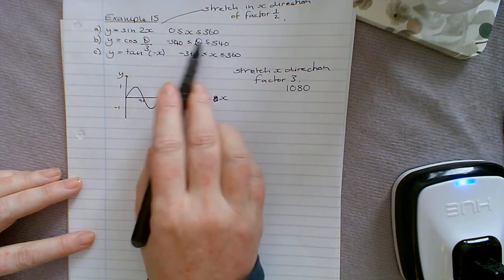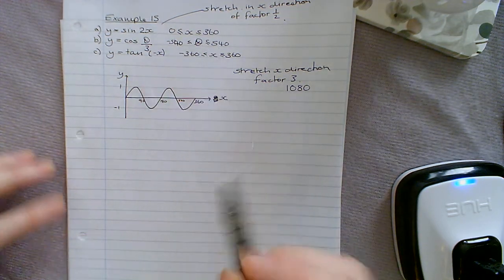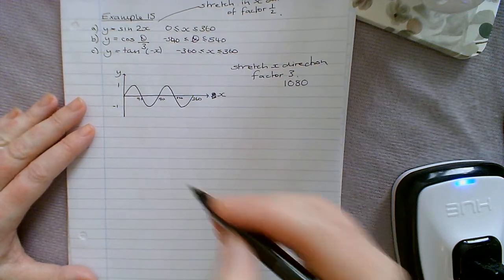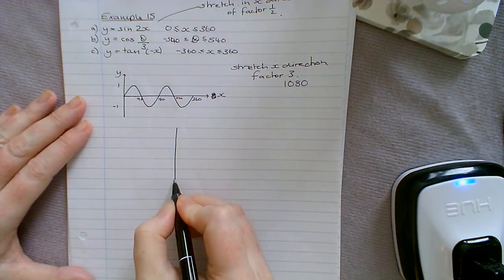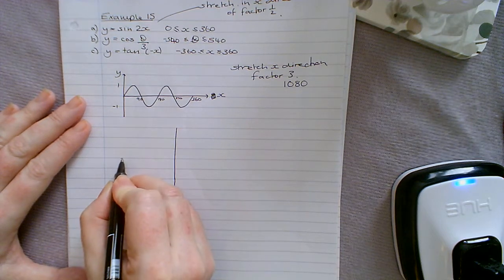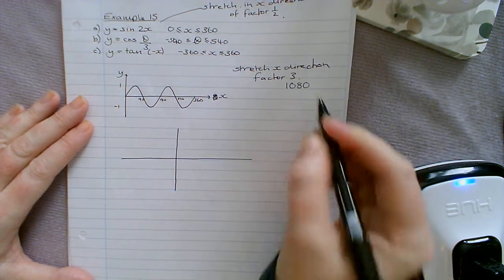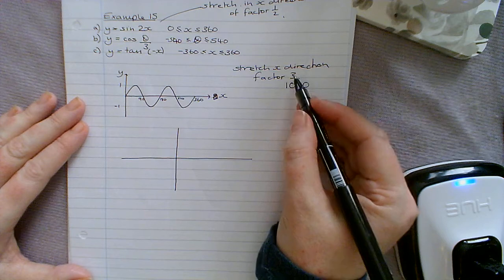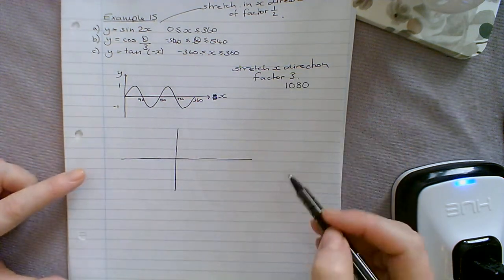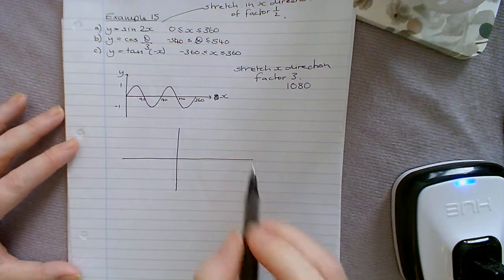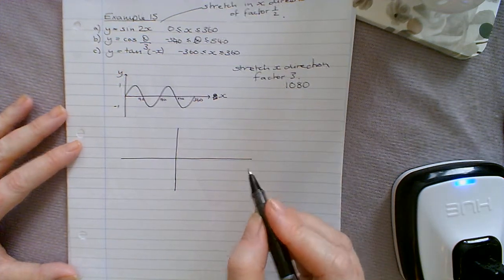So we're just doing between minus 540 and 540. So I know that it will only be half of the cos graph that will be happening. I got that by doing 360 times 3. So it will take that many degrees for a full cycle. We're only doing up to 540.